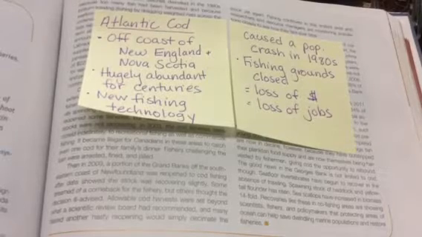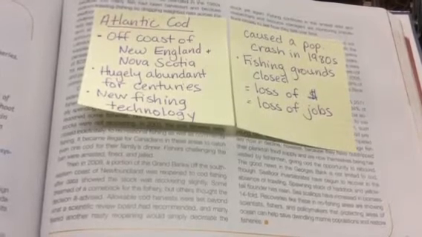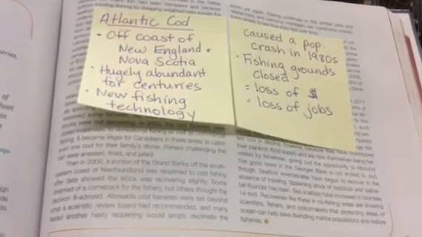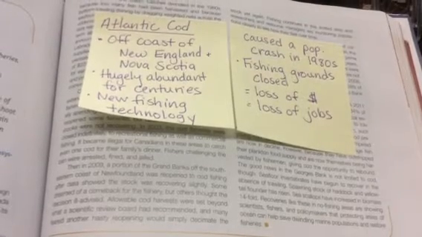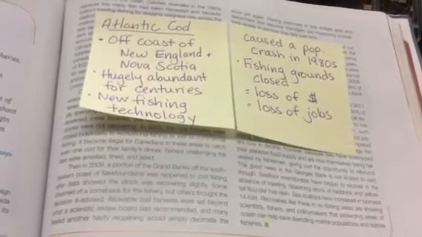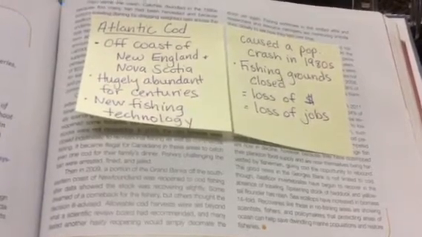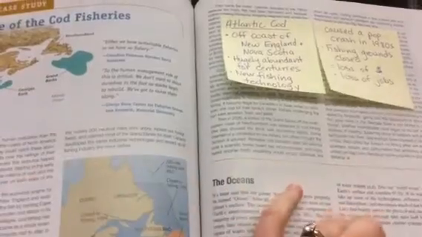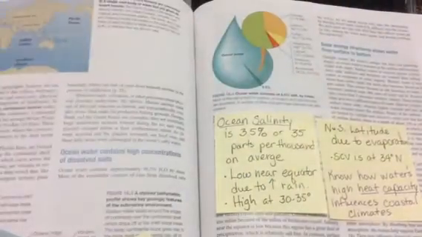Now new fishing technology in the 1980s caused a population crash. And so they had to close the fishing grounds, which caused a loss of money and a loss of jobs. So those are the economic impacts of the cod collapse. Now this is a famous case study, which is why we're sticky noting it.